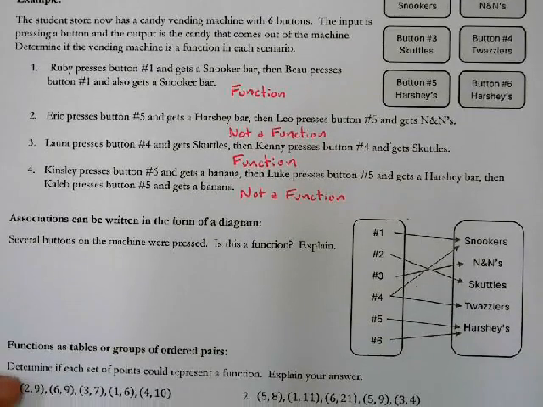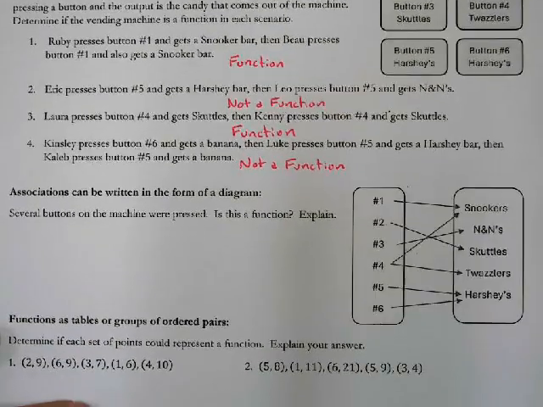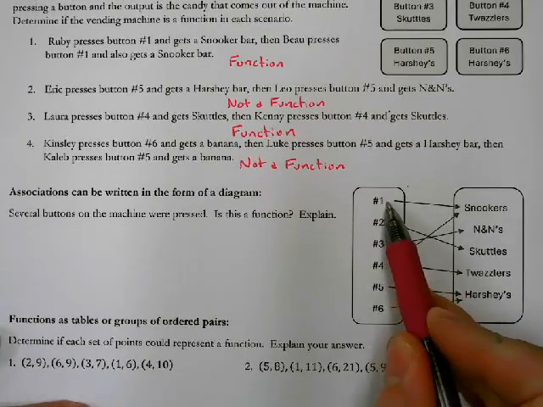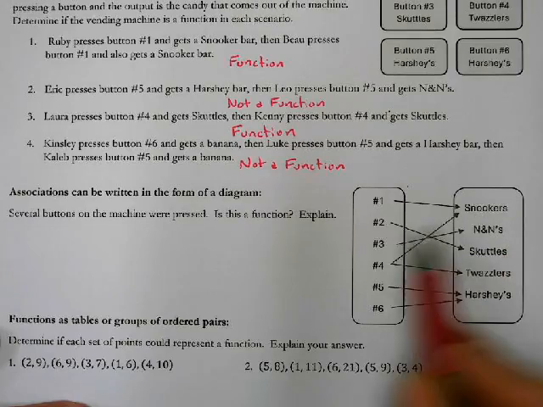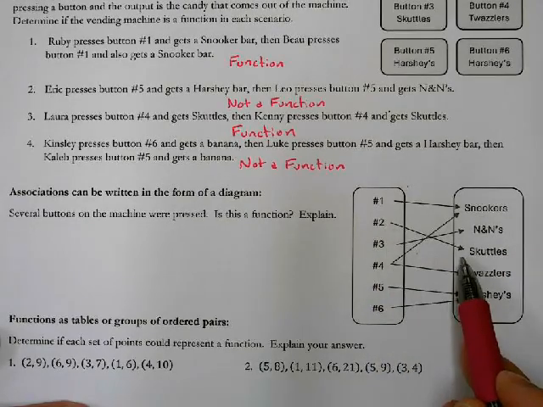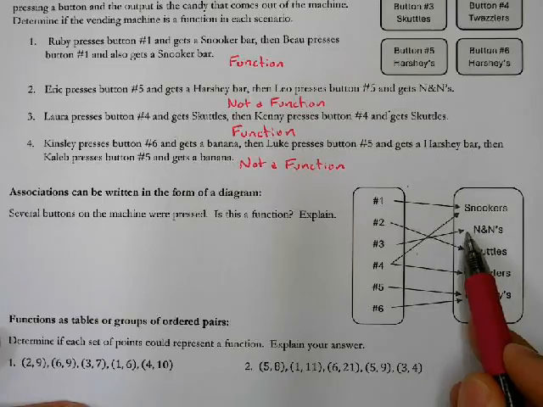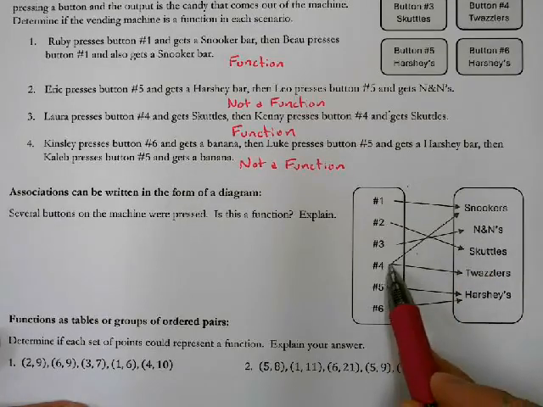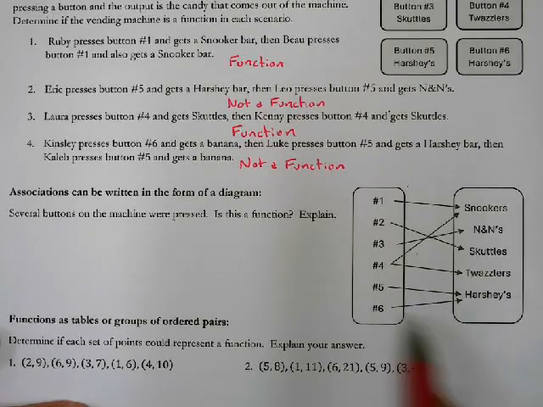All right, sometimes we can write an association table like this for us pressing several buttons. So it looks like this person presses button number 1 and gets a Snickers bar. This person pressed button number 2, got some Skittles. 3, got some M&Ms. This person pressed 4 and got Snickers. This person pressed 4 and got Twizzlers. This person pressed 5 and got Hershey's. This person pressed 6 and got Hershey's. All right, so all those button presses, we've got 7 button presses there.